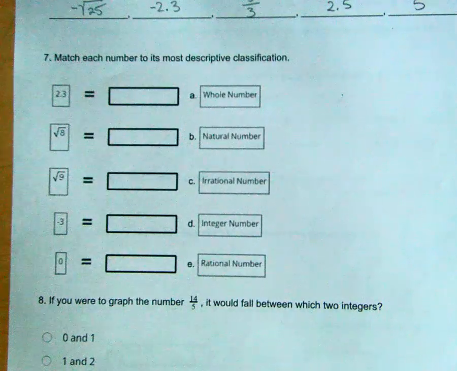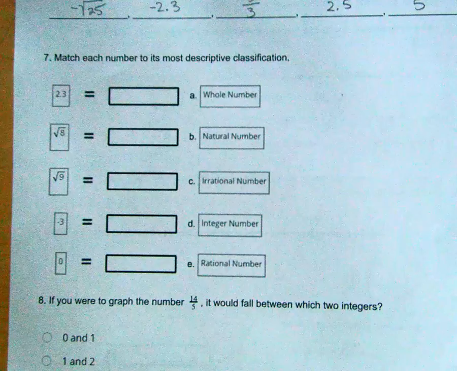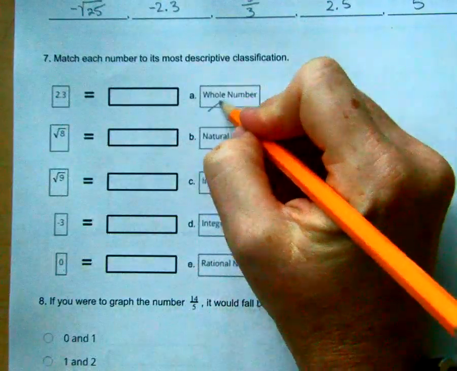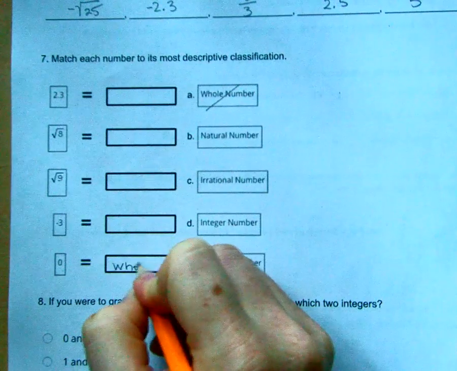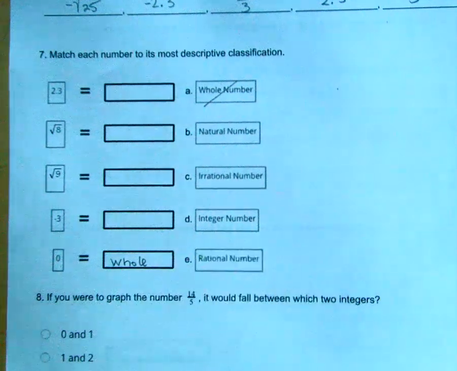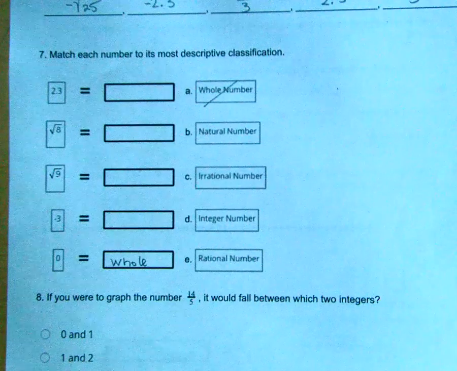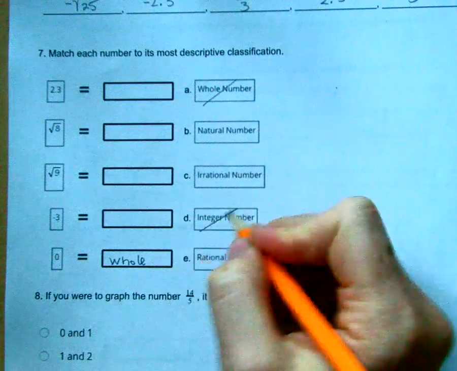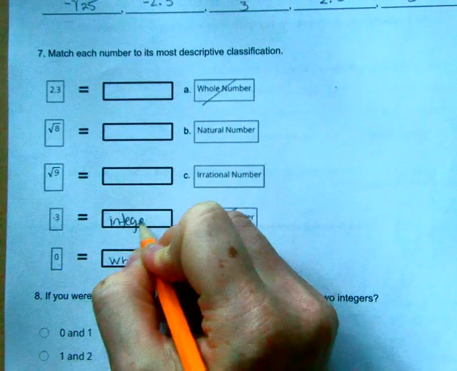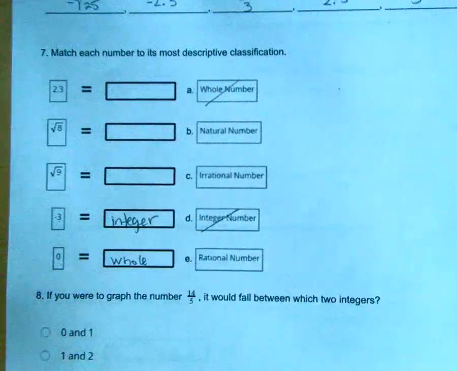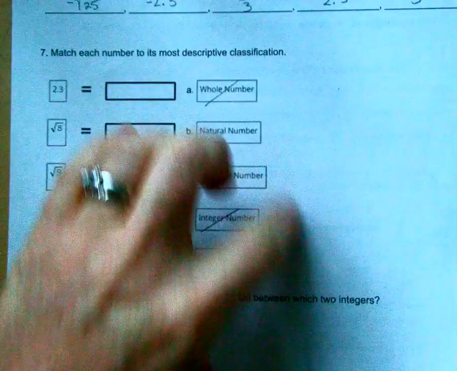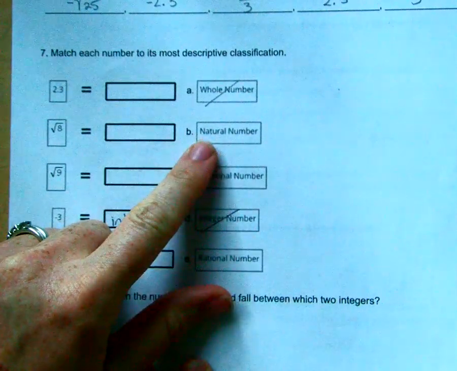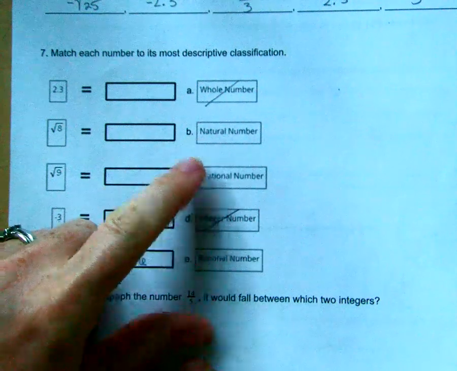Number 7 says match each number to its most descriptive classification. So I'll start with the one that I think everybody got right. 0 is a whole number. It's the only number that classifies as a whole number when you're giving it its most descriptive classification. Okay, then this one being negative is your clue that it's going to be the integer. Now I need to look at these and think about what's going on here, right? So one of them is going to be a natural number, which means a whole number, and not 0, just a whole number.